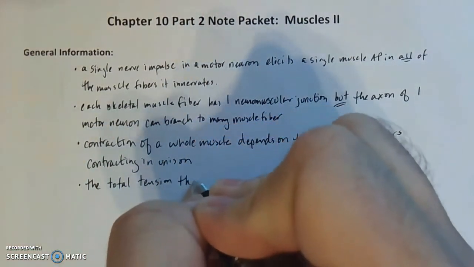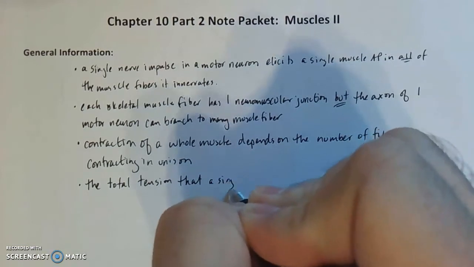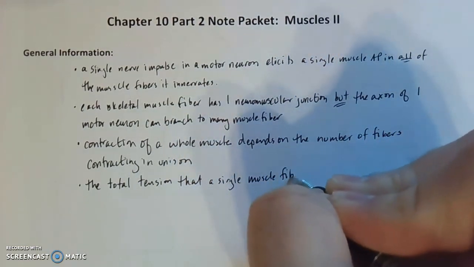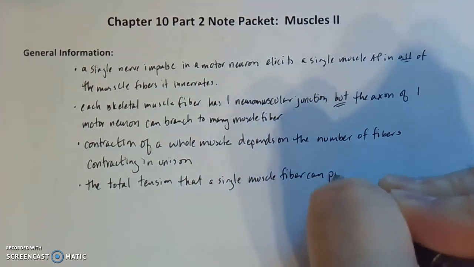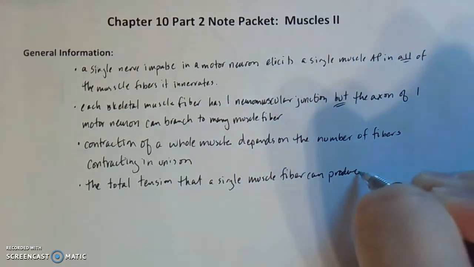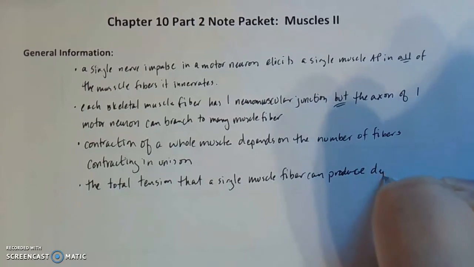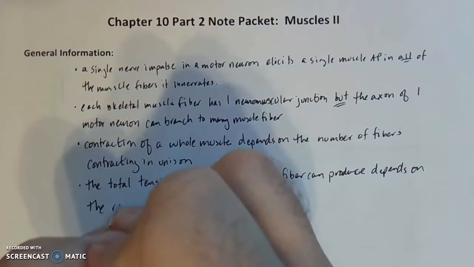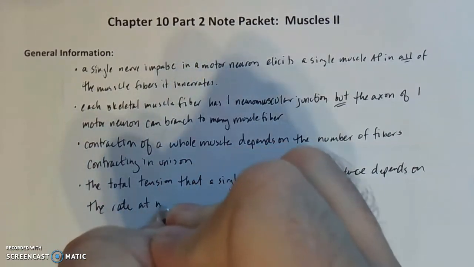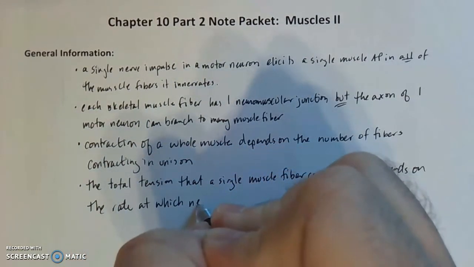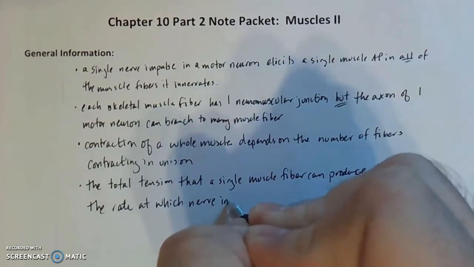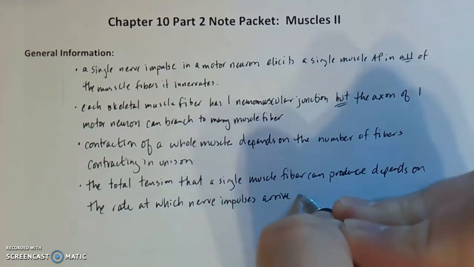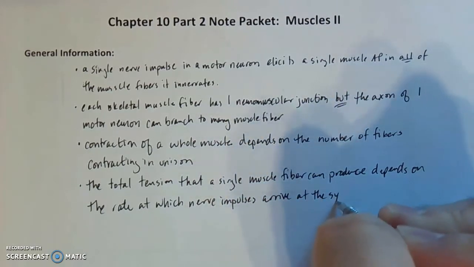The total tension that a single muscle fiber can produce depends on the rate at which nerve impulses or action potentials arrive at the synapse.